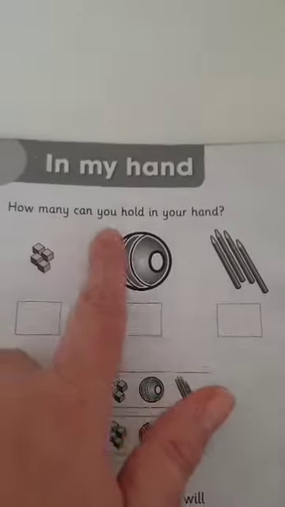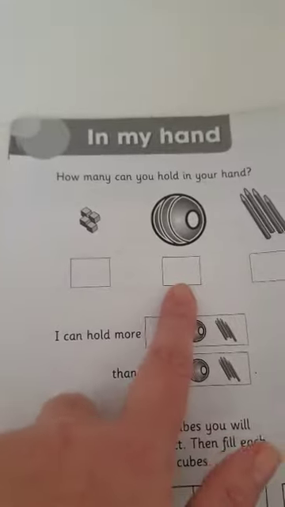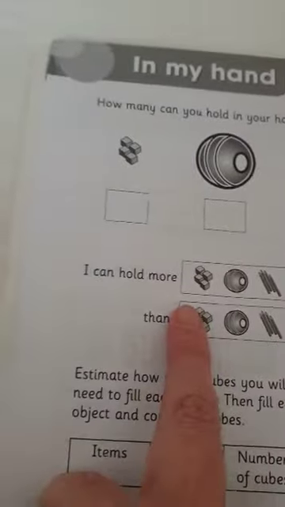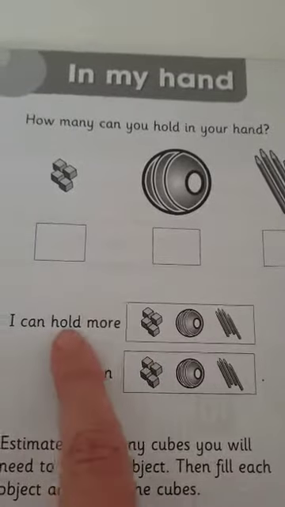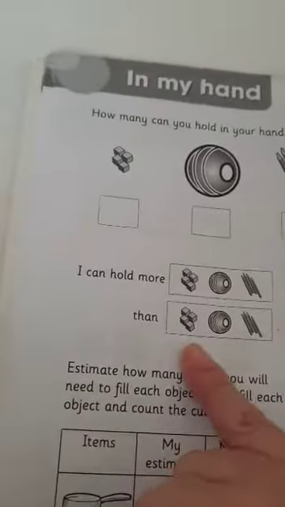Okay, how many can you hold in your hand? How many of the counters can you hold? The cubes can you hold? How many balls and how many pencils? What can you hold more of? I can hold more of this than that. So you're going to circle which one.